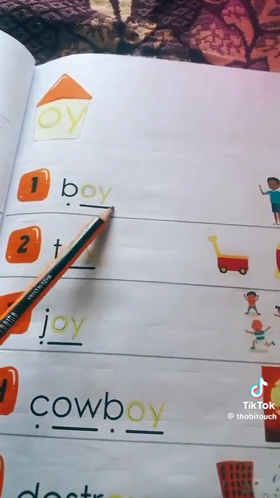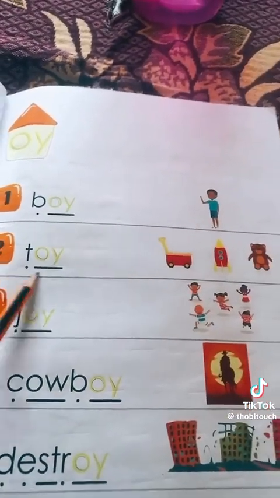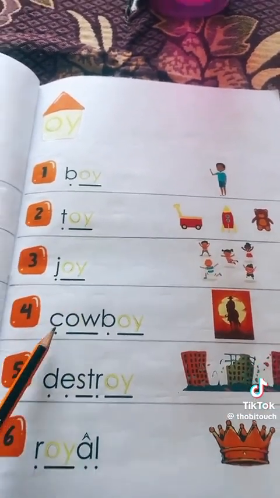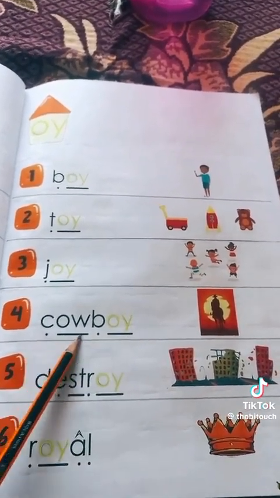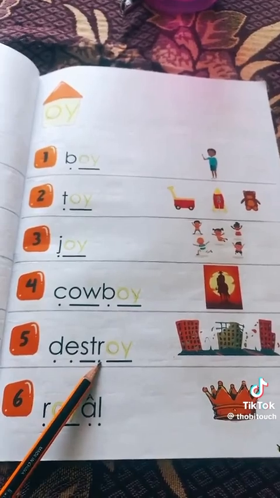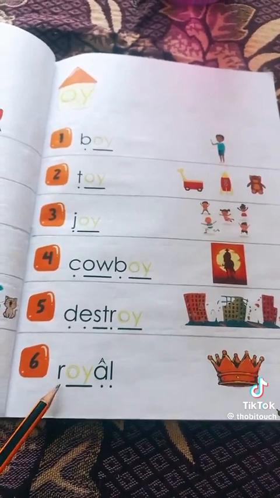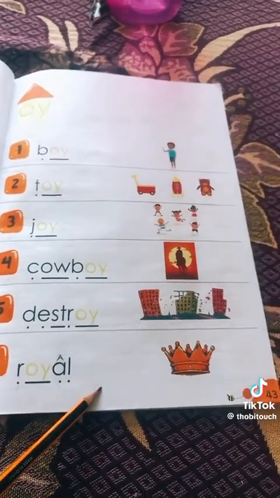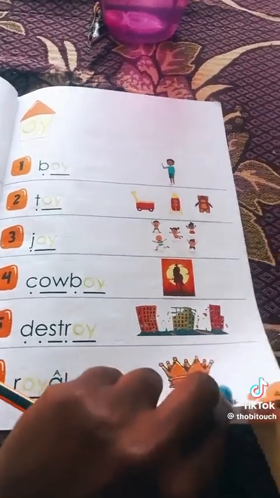B, oi, boy. T, oi, toy. J, oi, joy. K, ow, b, oi, cowboy. D, e, st, r, oi, destroy. R, oi, a, l, royal. You'll find those on page 43. Okay?